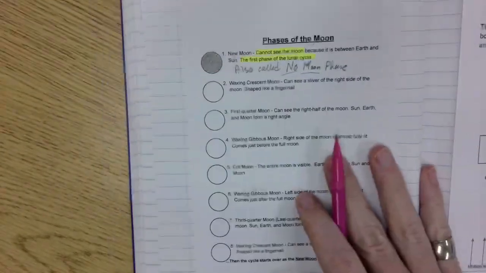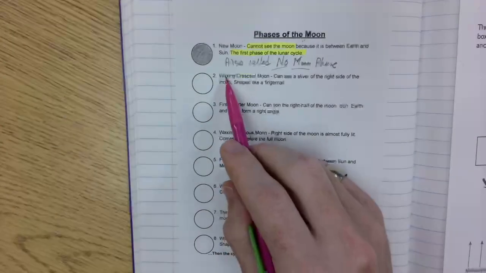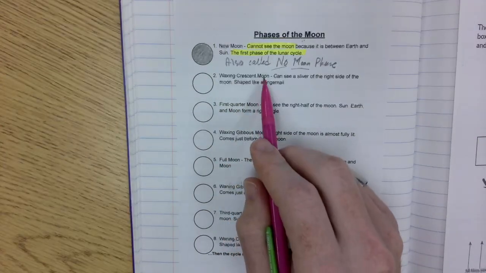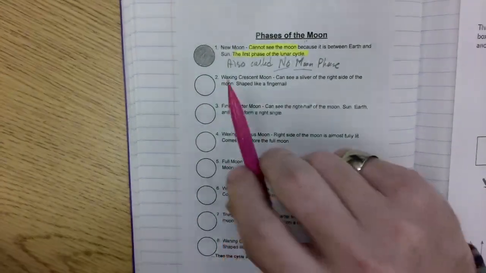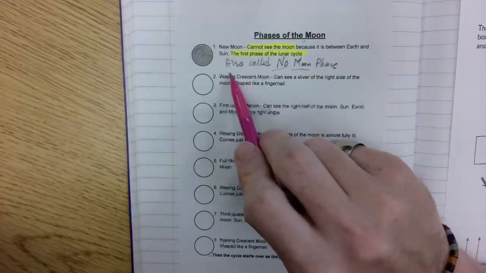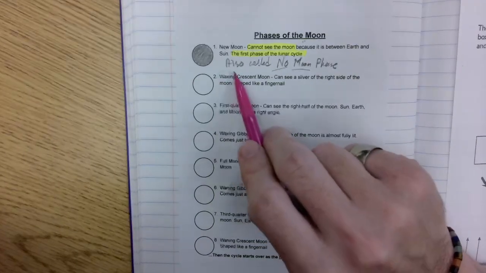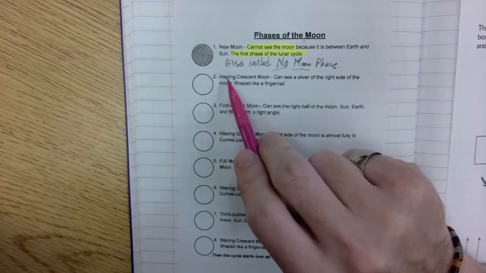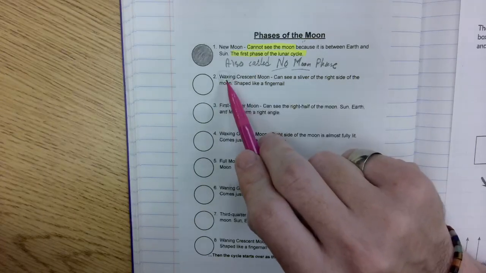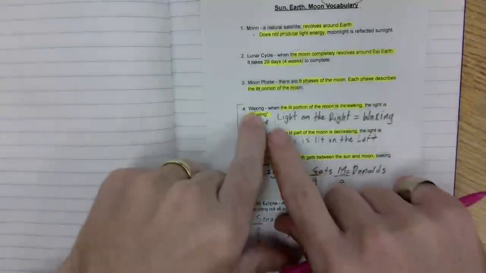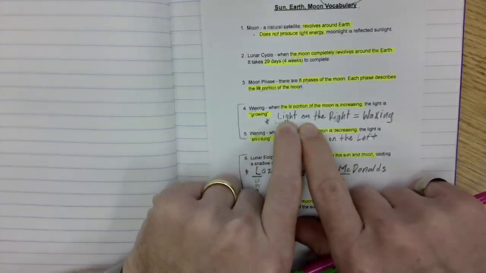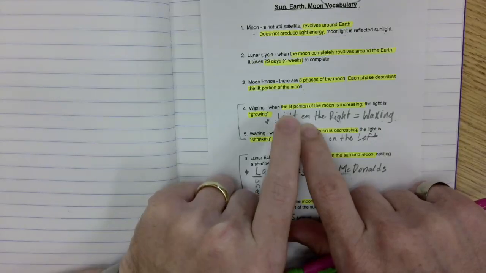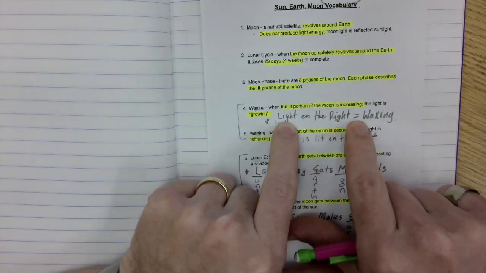All right, now our next phase is a waxing crescent moon. Now there's a couple things we want to unpack here. This word, waxing, is always going to tell us what side of the moon has light on it. If we look back one page at waxing, and we look at our cheat code for waxing, it says light on the right equals waxing.